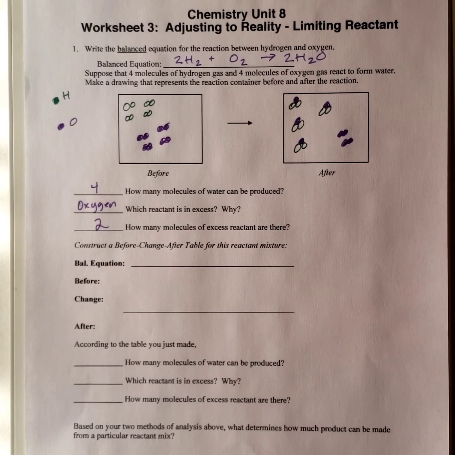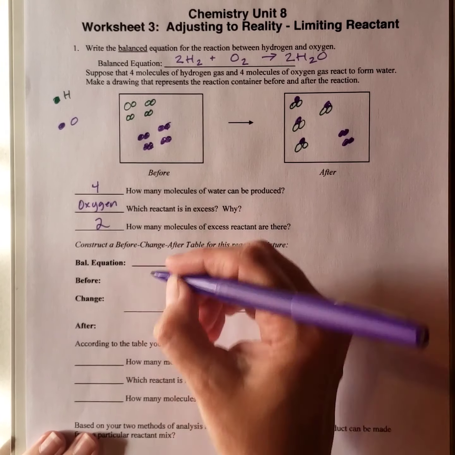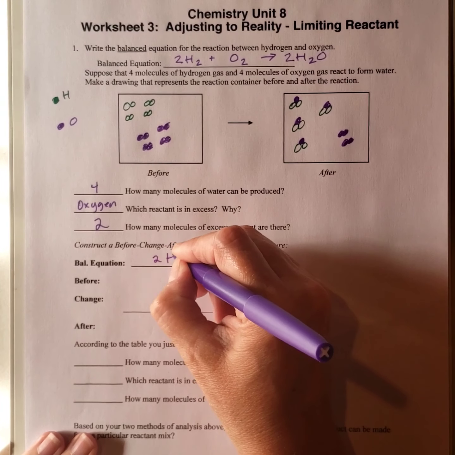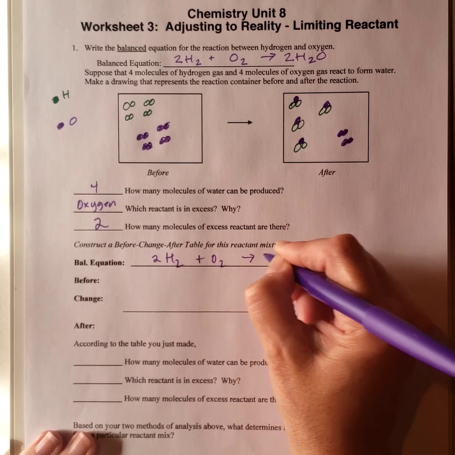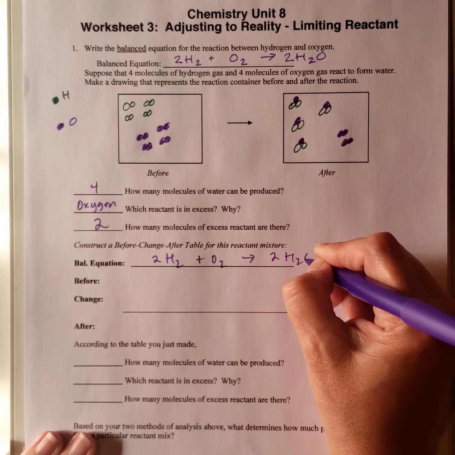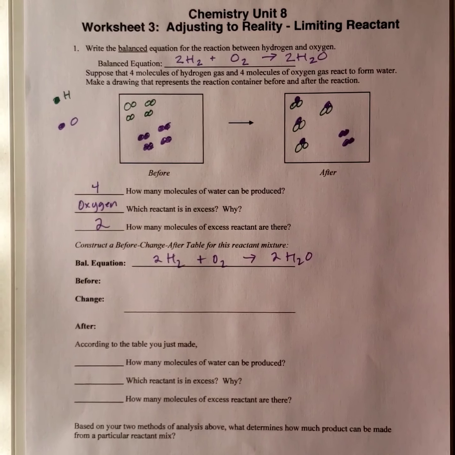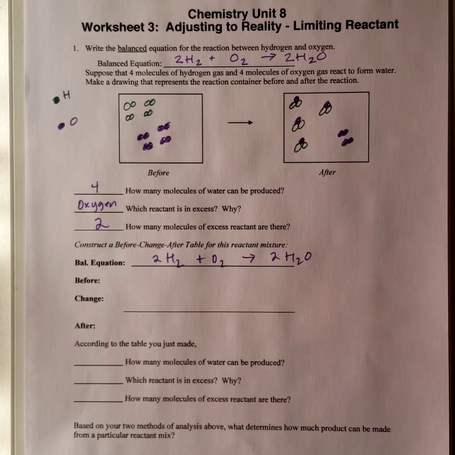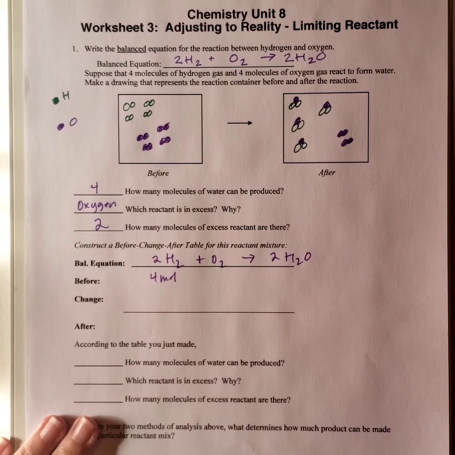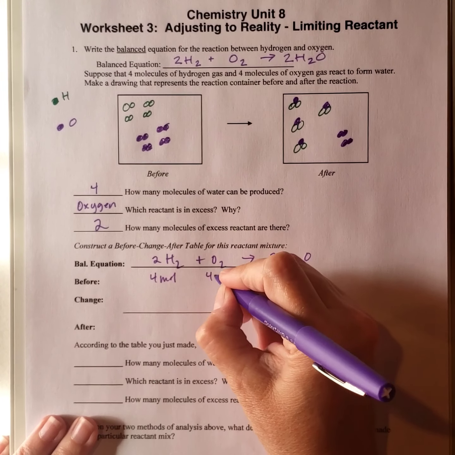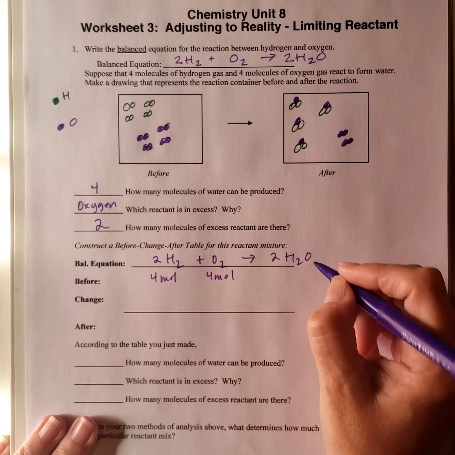So let's look at that in a BCA table, the before change after table. So our balanced equation is 2H2 plus O2, which gives us 2H2O. So we were told that we have 4 molecules of hydrogen. So I'm going to write 4 moles of hydrogen and 4 moles of oxygen.